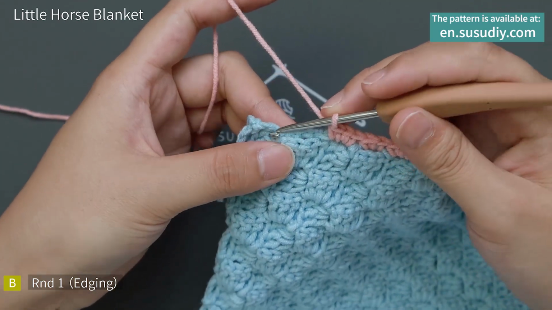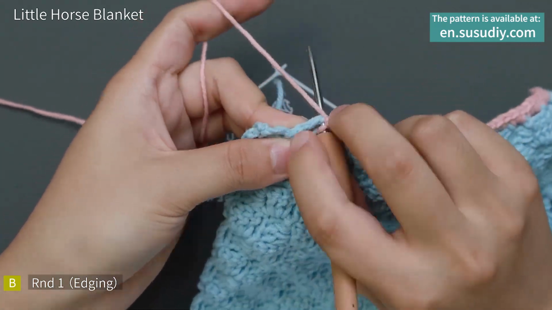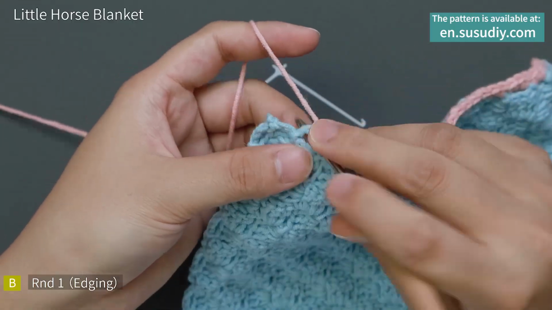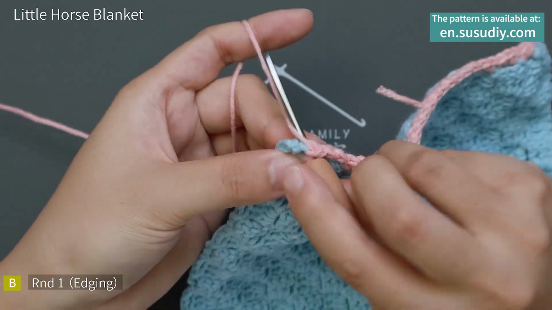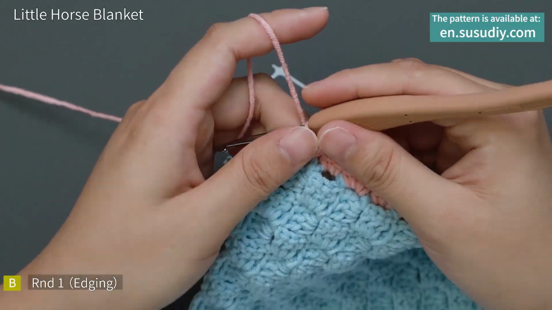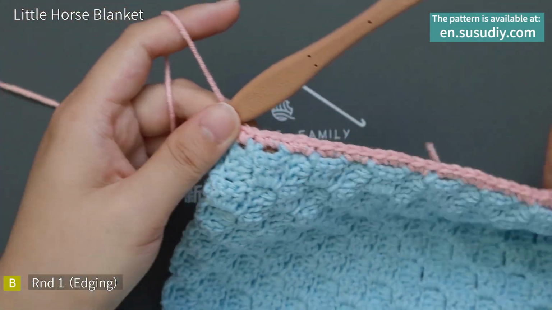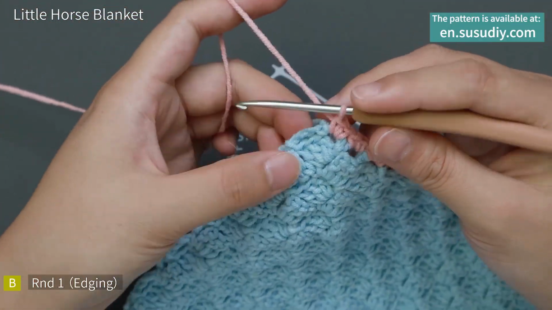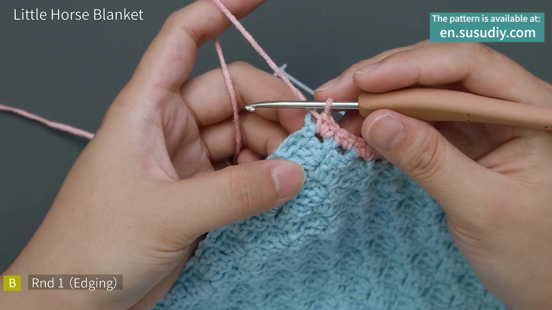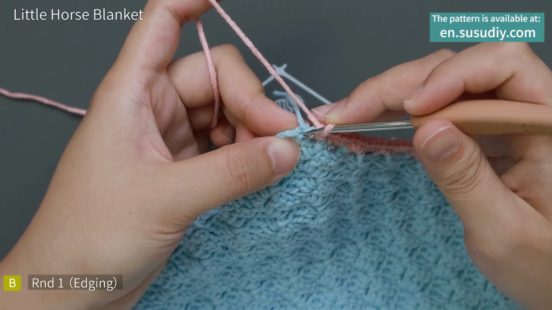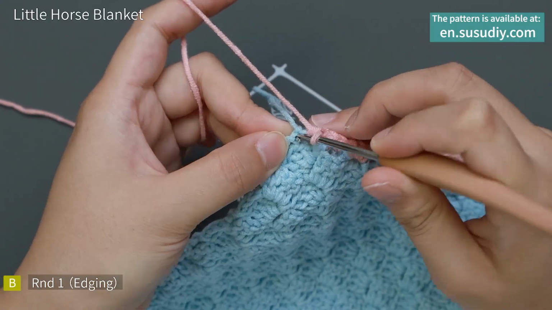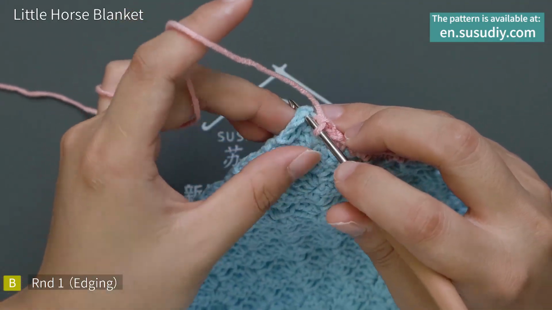Above the last 2 clusters, pick up each entire loop and crochet 2 single crochets in each. This completes one side. Next, at the corner on the left side, pick up a few strands randomly and crochet 1 single crochet 3 in 1, meaning 3 single crochets in the same position.